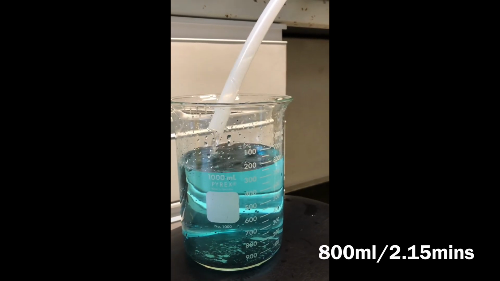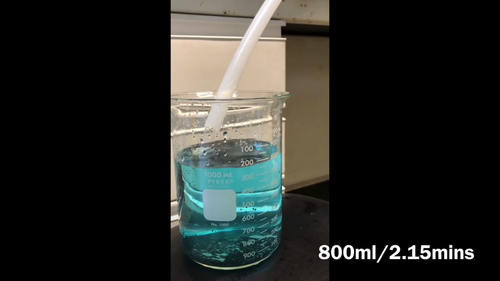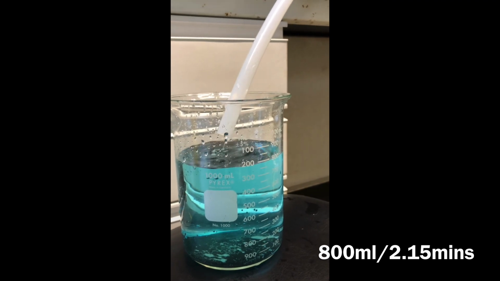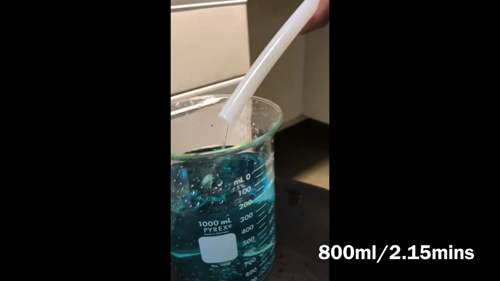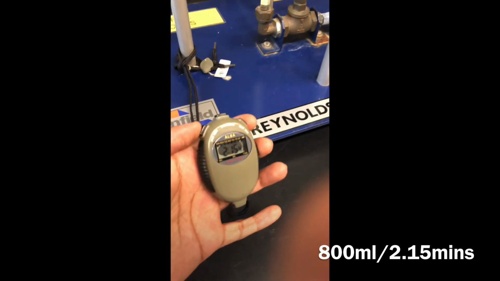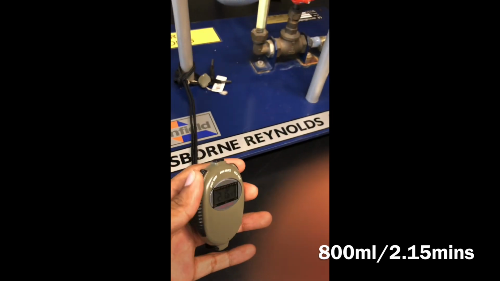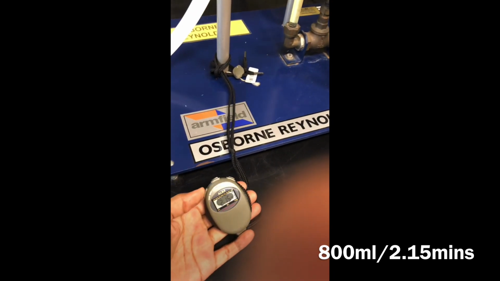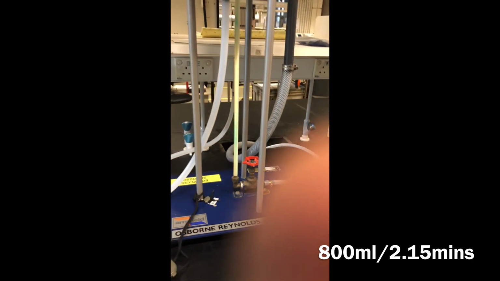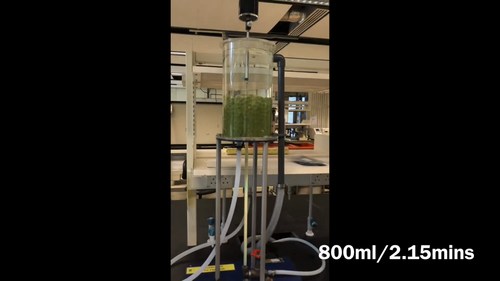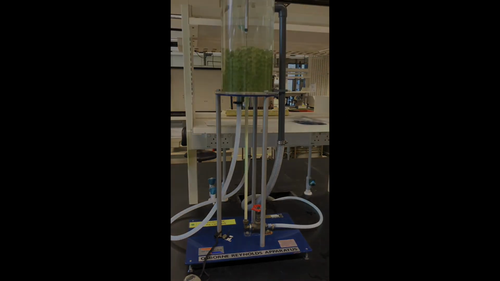Okay, that's about 800, and the time taken for it was 2 minutes and 15 seconds. So this is the Osborne Reynolds apparatus and the different readings for the different types of flow.